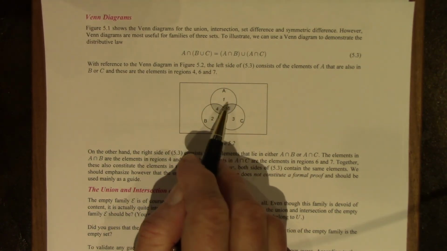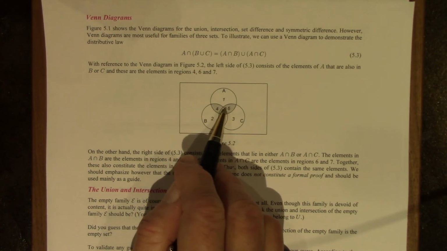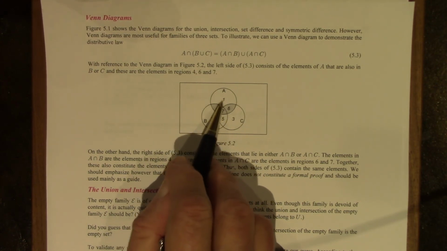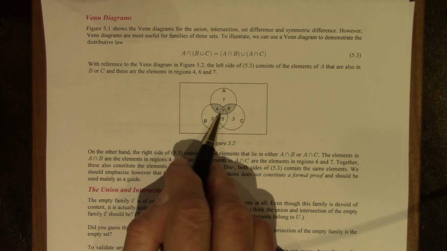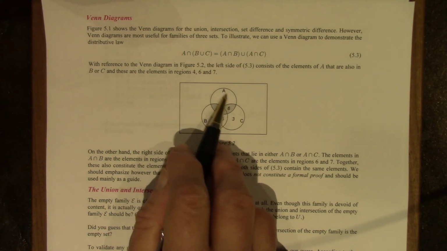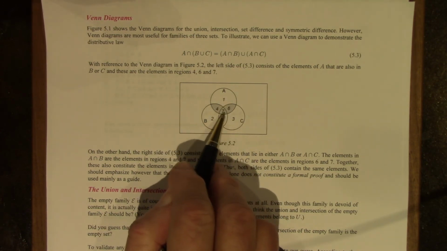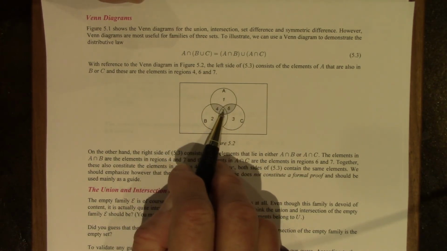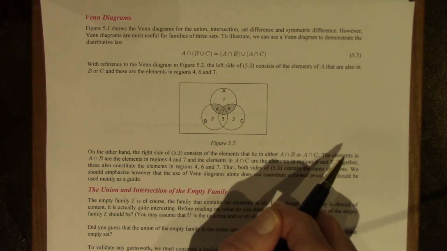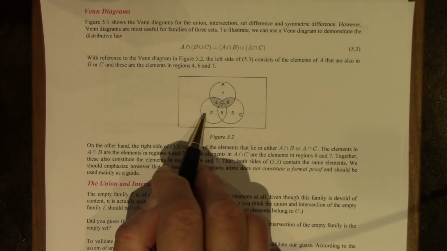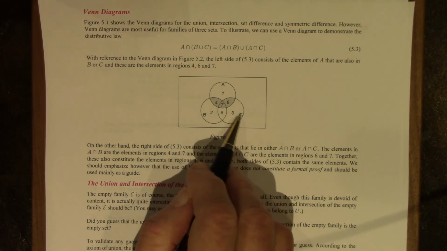They must be drawn this way so that there are all possible overlaps. So regions 4 and 7 are the overlaps for A and B. 7 and 6 are the overlaps for A and C. 7 contains the elements in common to all three, in other words, the intersection of all three. 7 and 5 contain the overlaps between B and C, or the intersection.